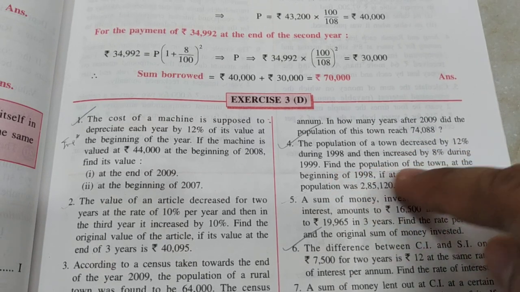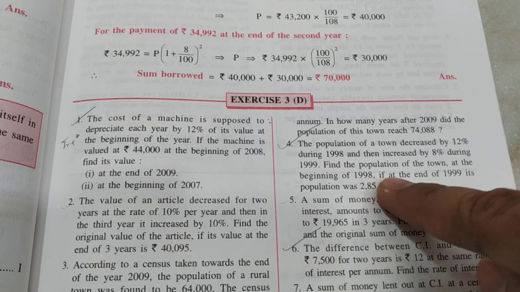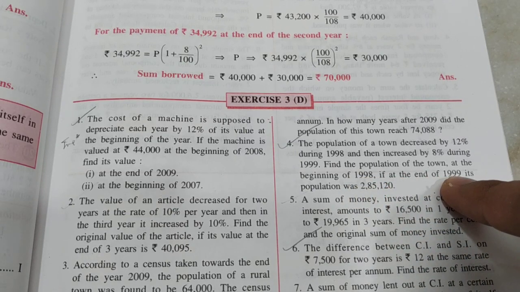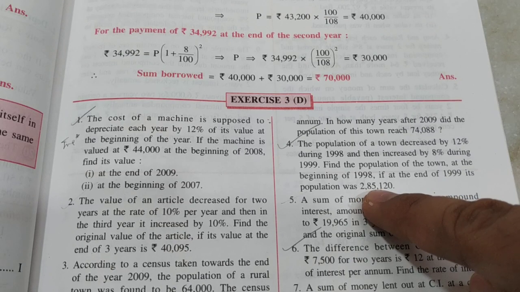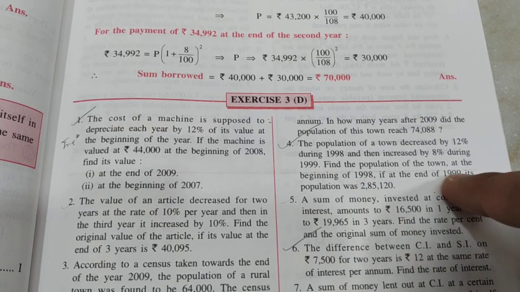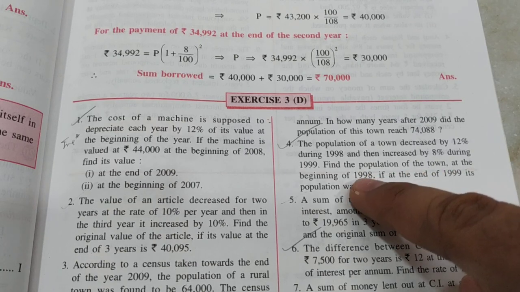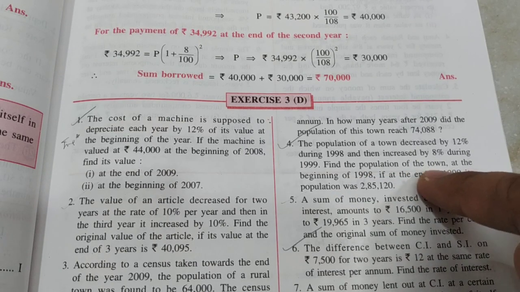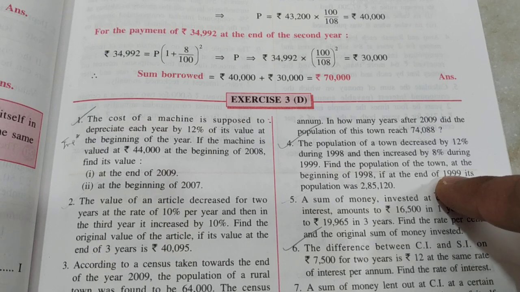Find the population at the beginning of 1998 if at the end of 1999 it was 2,85,120. That means there is a gap of 2 years between the beginning of 1998 and the end of 1999.